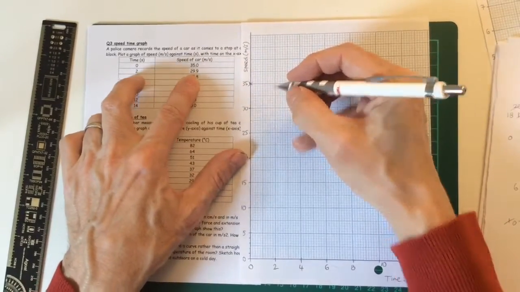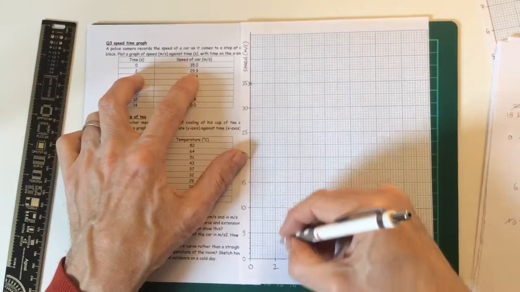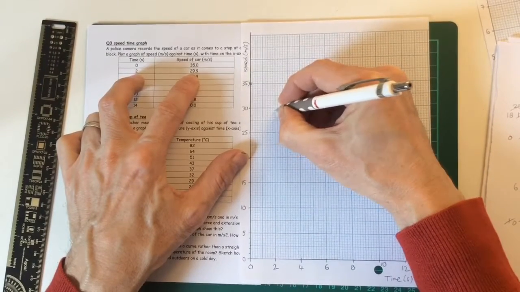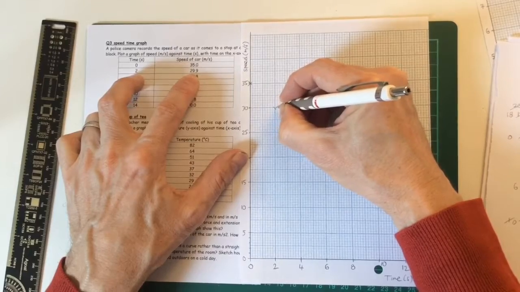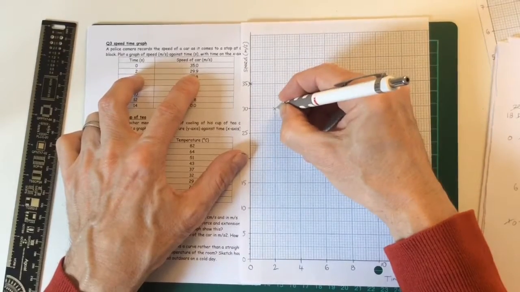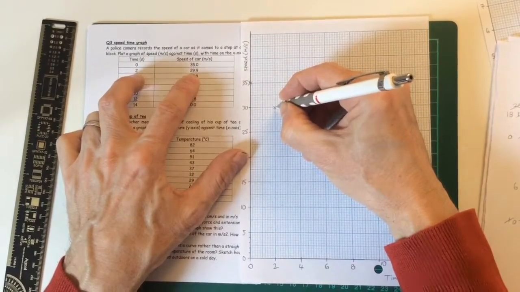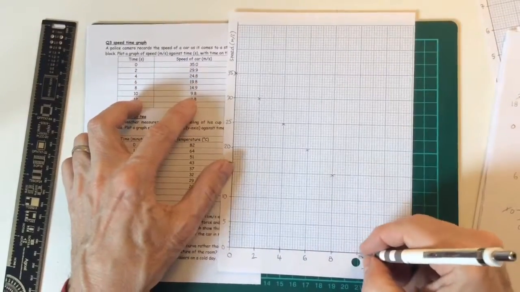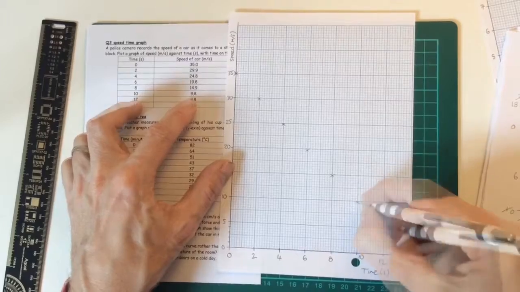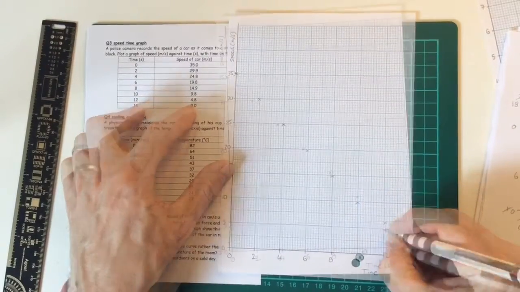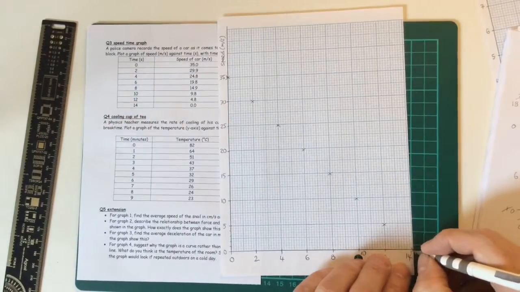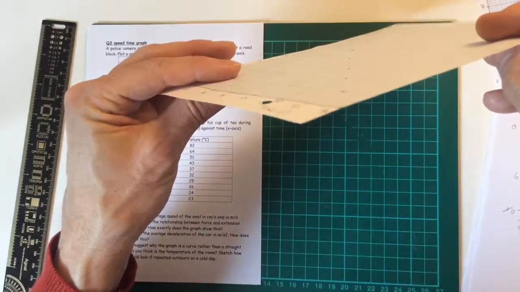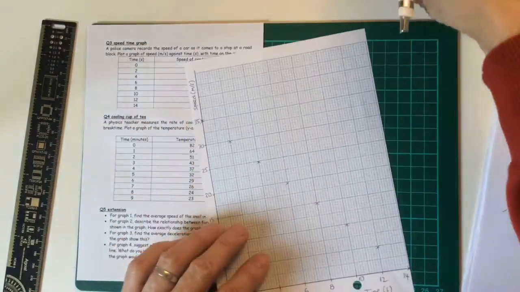At 2 seconds, we're at 29.9, 29 will be there. 29.9 is close to 30. Can't plot it exactly, but I can see that it's just below the 30. 25 is there, 24.8 is about there. 10 is 9.8, which is just below 10. 4.8, which is just below 5. And 14 is 0, which just fits on the corner there. Looks very much like a straight line to me.